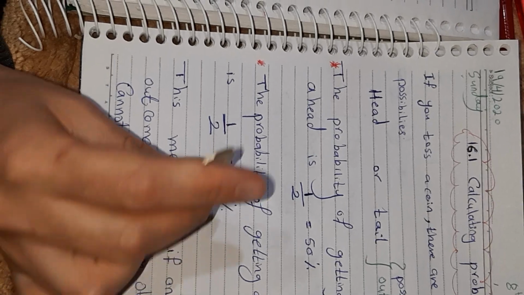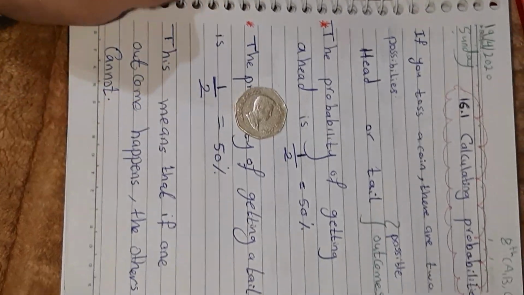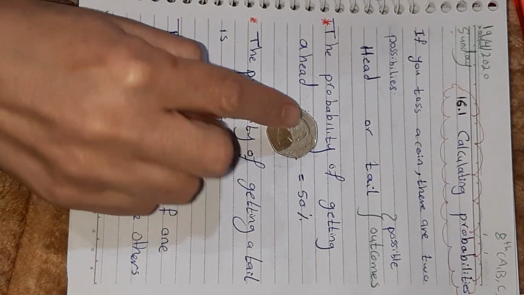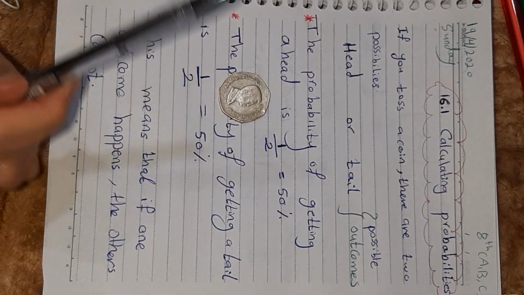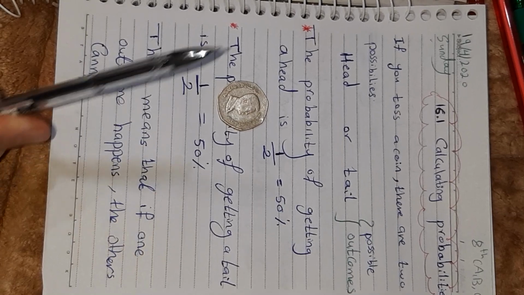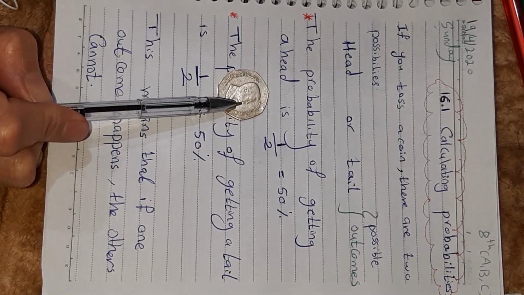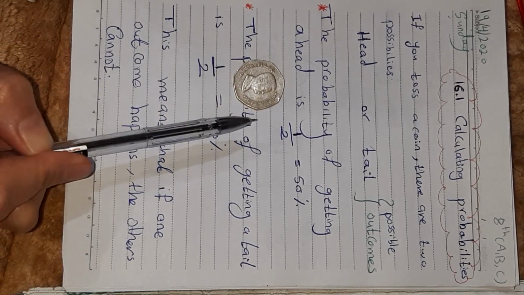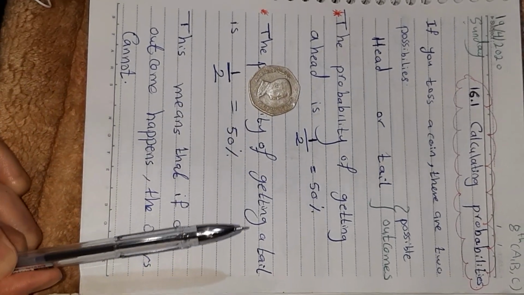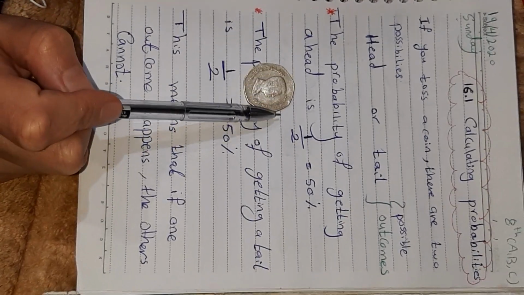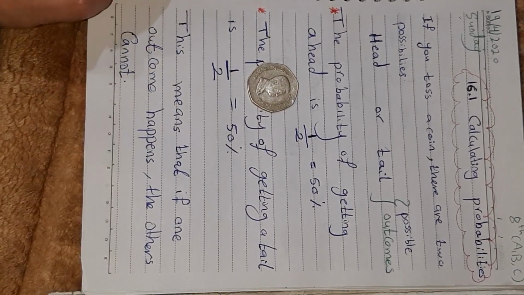Now, to find the probability of getting a head, suppose you get a head. The probability of getting a head is half, because there is one head out of two outcomes, which are head or tail. So here, the probability of getting a head is half or 50%. It's logic.